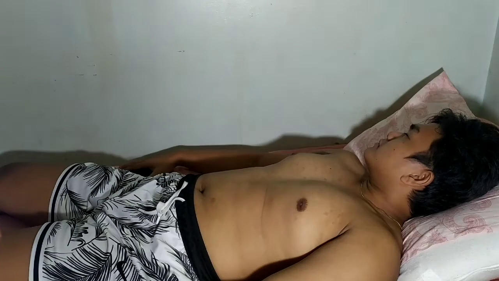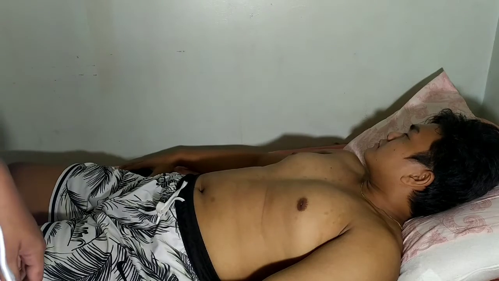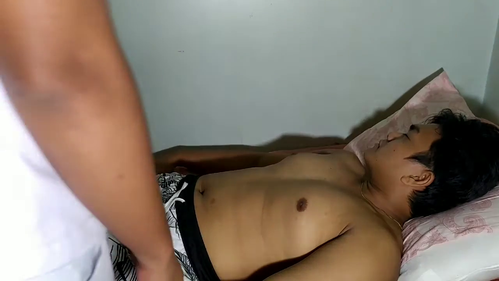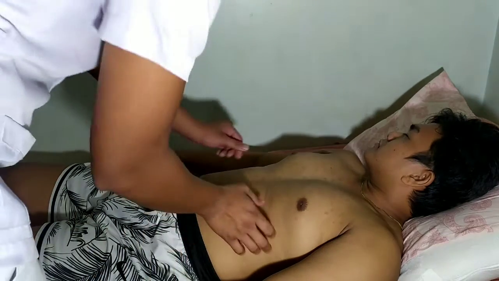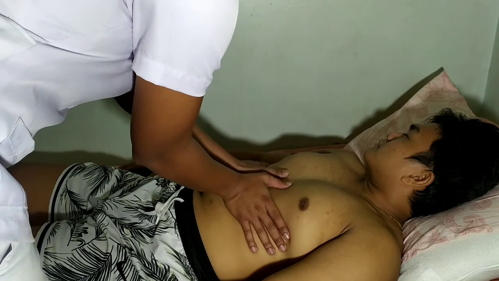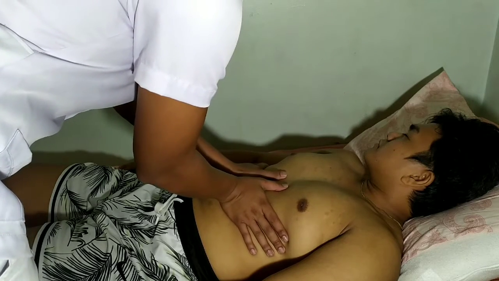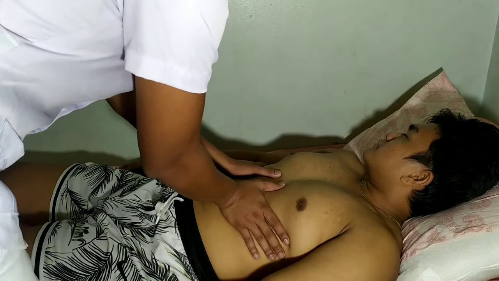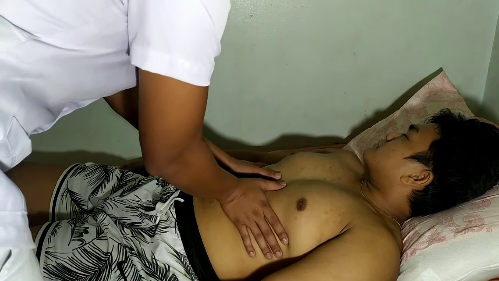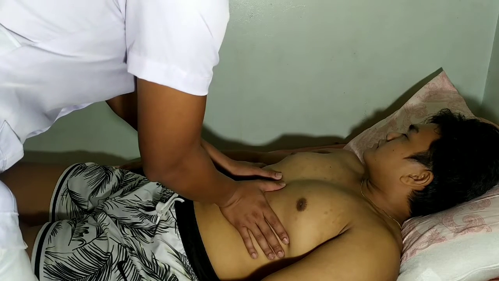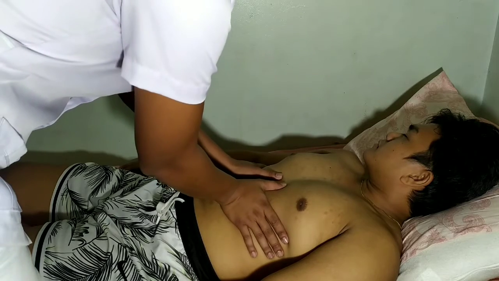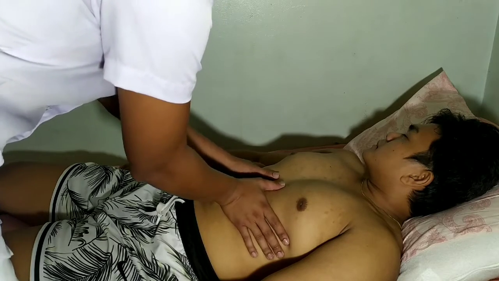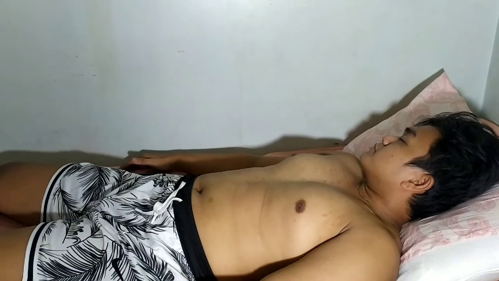Next is to assess the anterior thorax for respiratory excursion. Place the palms of both hands on the lower anterior thorax, with the fingers lateral on the rib cage while the thumbs are on the costal margin. Then ask the client to breathe deeply and observe the movement of your hands. Sir, can you breathe deeply? Exhale. Okay, thank you.